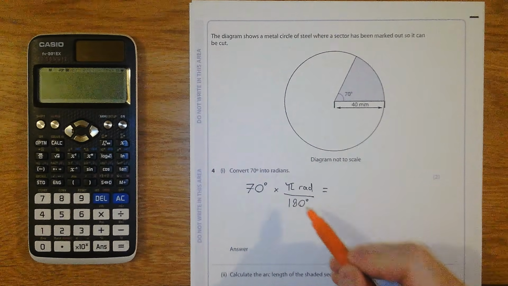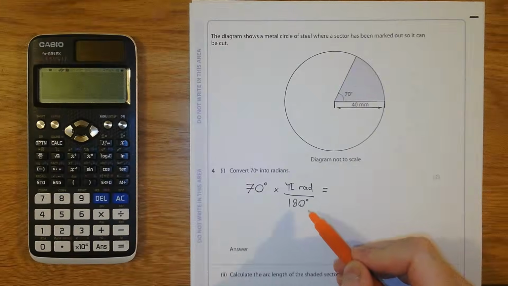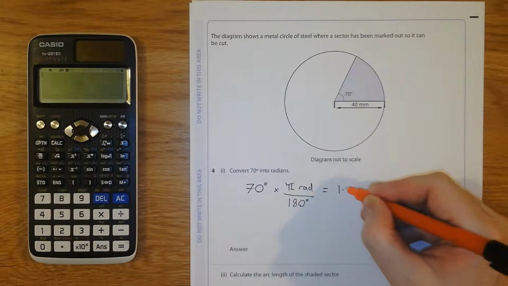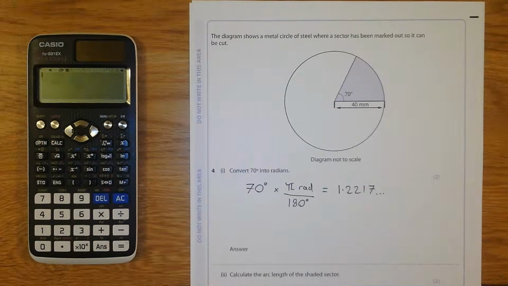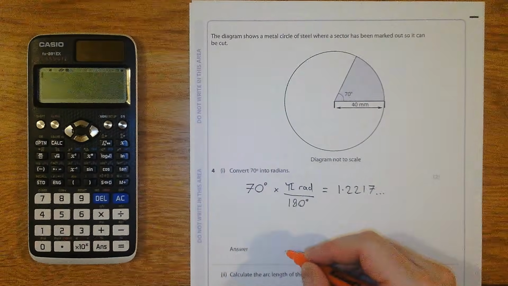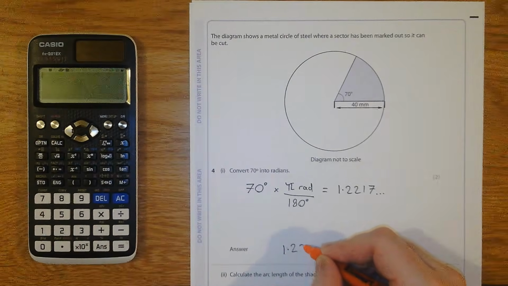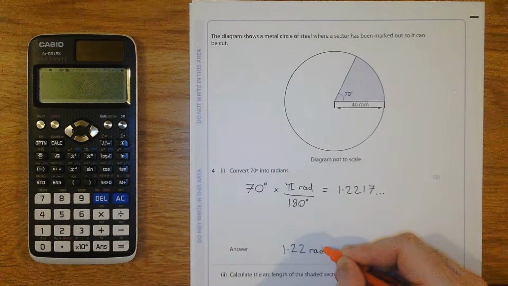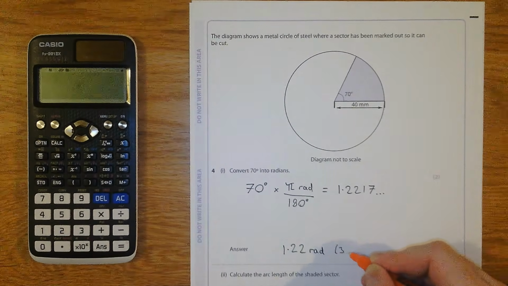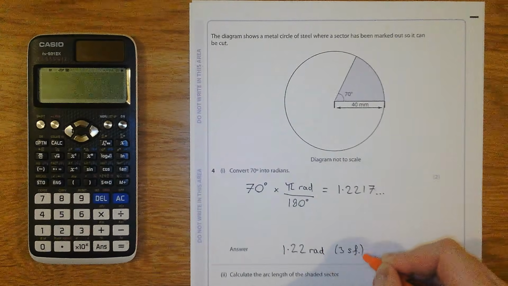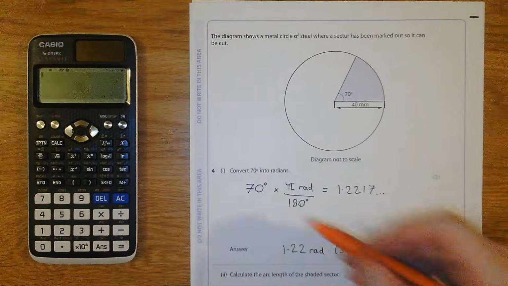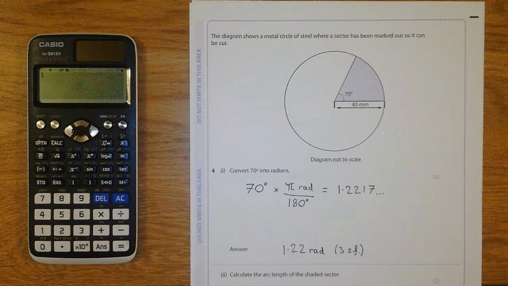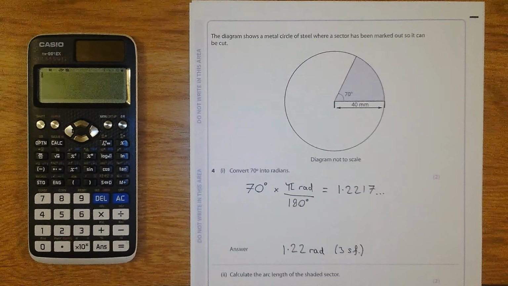However you do it, show your working, but with the calculator you would get 1.2217 and so on. It doesn't specify how much to round to, so I'll give them 3 different figures. And don't forget to show units and the degree of accuracy that you've rounded to. So I've converted 70 degrees into 1.22 radians to 3 significant figures.